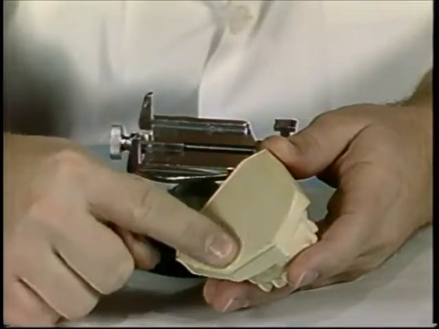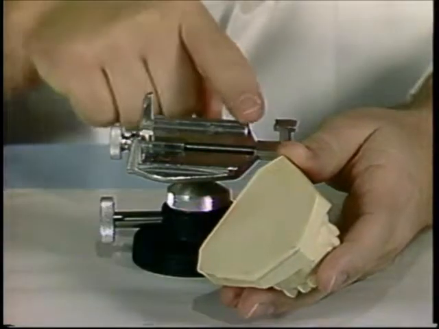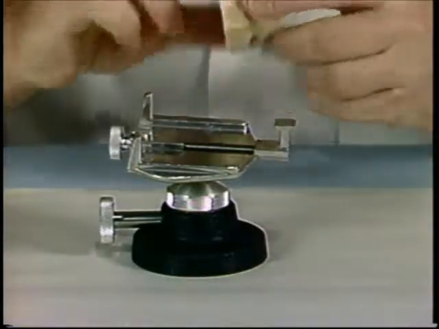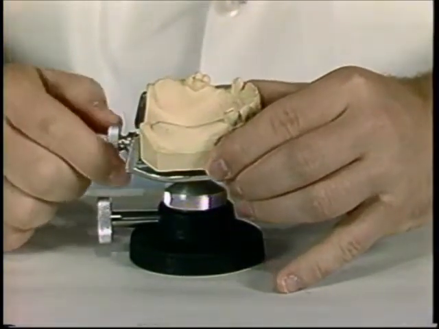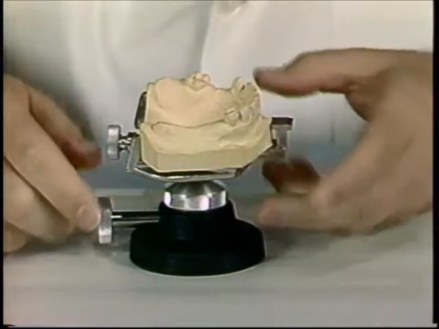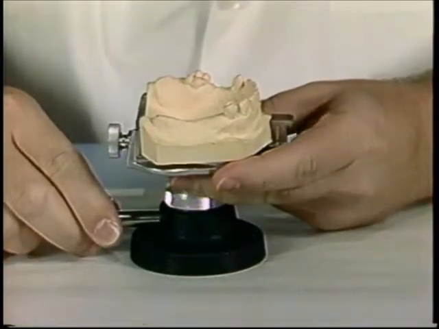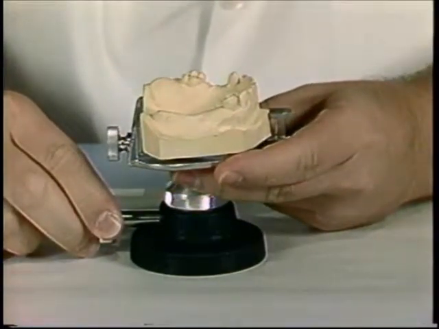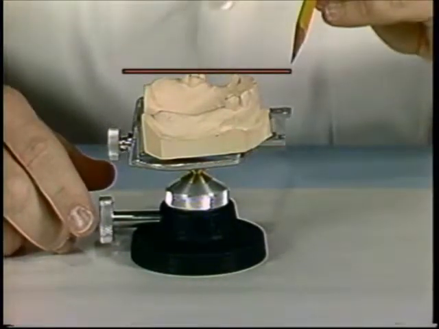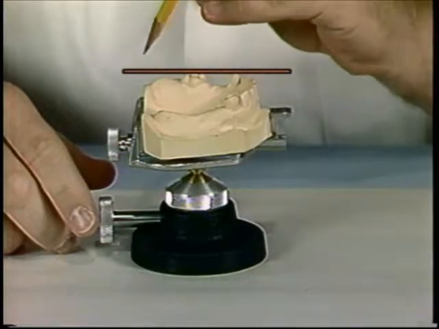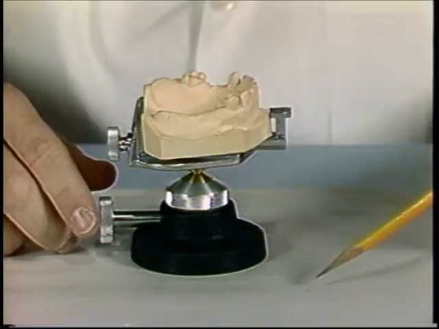To begin the surveying procedure, ensure that the base of the cast is flat. Secure the cast to the survey table. The occlusal plane of the cast should be level with the table.